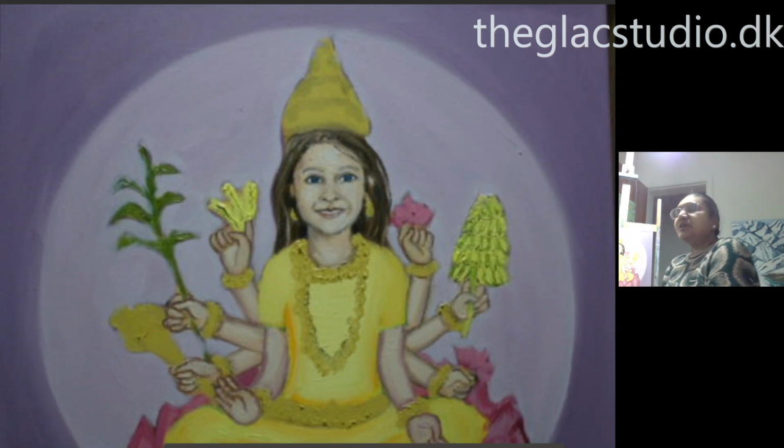Dhanya Lakshmi. Dhanya refers to the crop wealth. This particular Lakshmi is one of the 8 forms of Lakshmi avatars representing all the positive propensities of life, and this particular Lakshmi is relating to crop wealth.